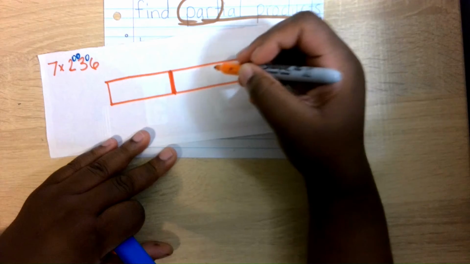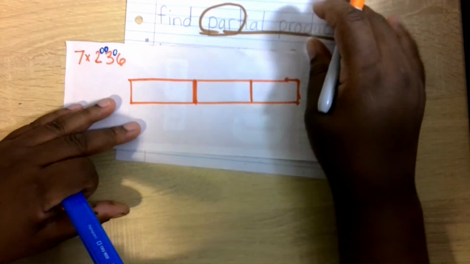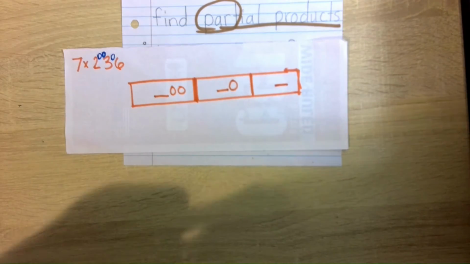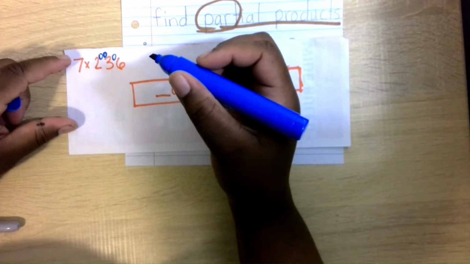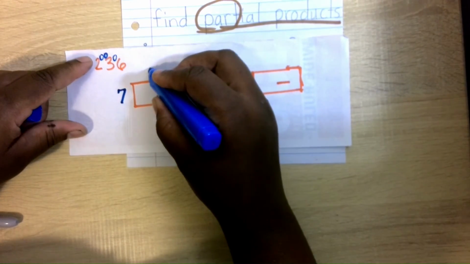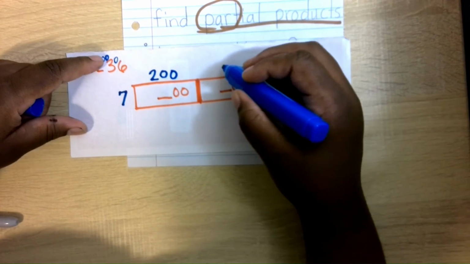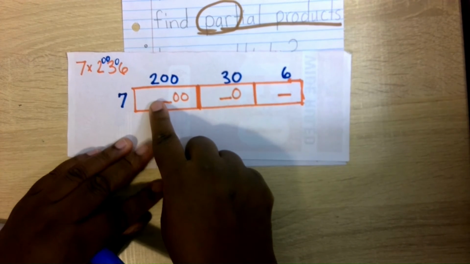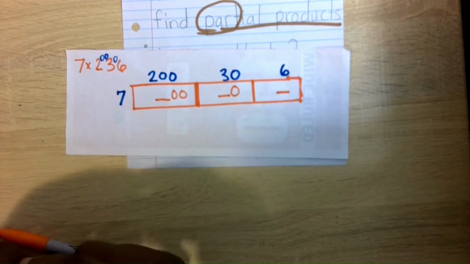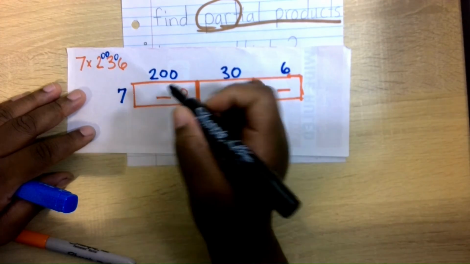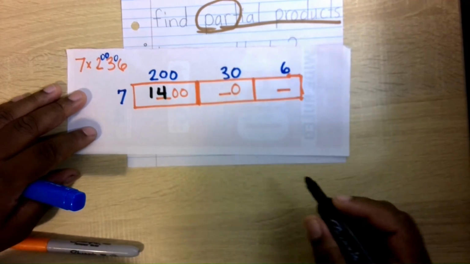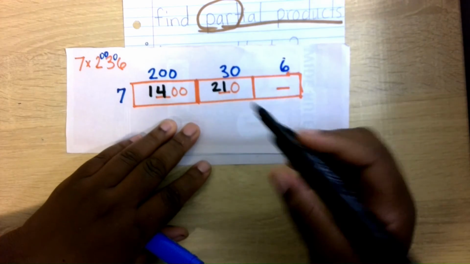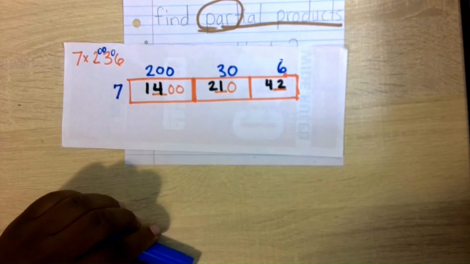My area model, I'll break it into 3 parts, for my hundreds, tens, and my units. This is going to be for my hundreds part, this is going to be for my tens part, and this is my units part. My factors, I have 7 times 200, 7 times 30, 3 tens, and 7 times 6 units. I will put the parts of the product inside of the area model. 7 times 2 is 14, so 7 times 2 hundreds gives me 1,400. 7 times 3 is 21, so 7 times 3 tens gives me 21 tens. 7 times 6 is 42, and so that gives me 42 units.